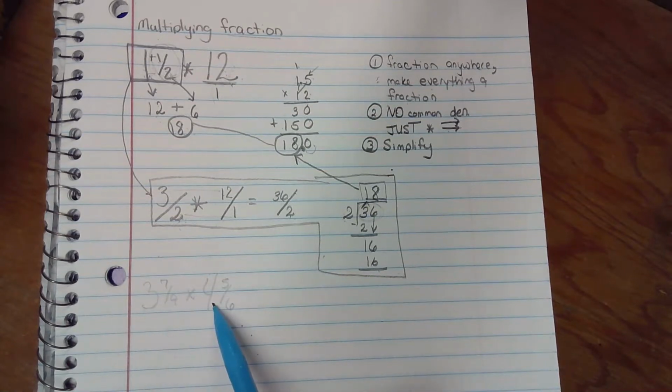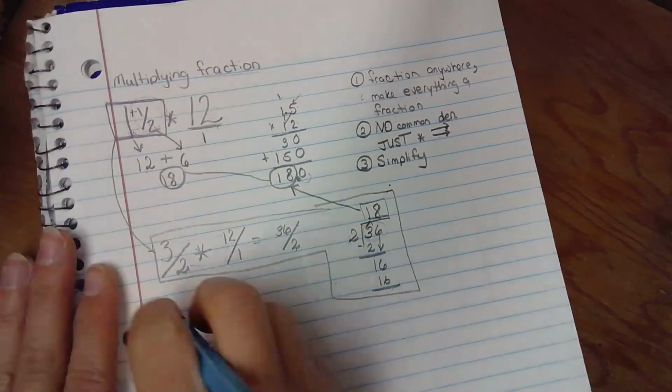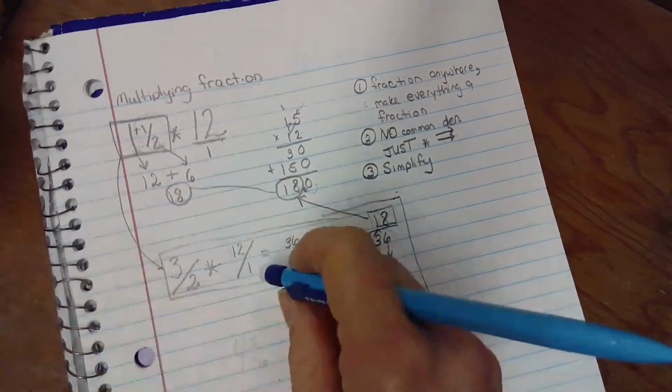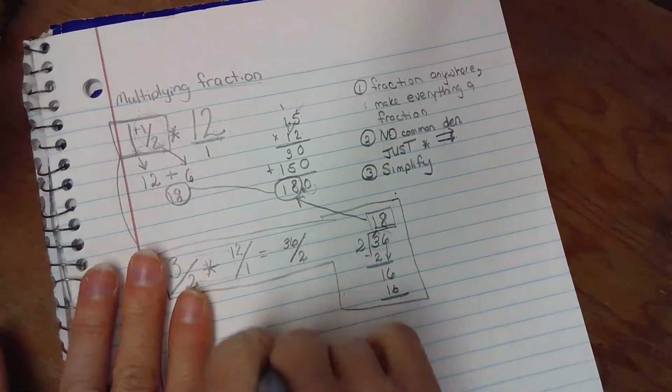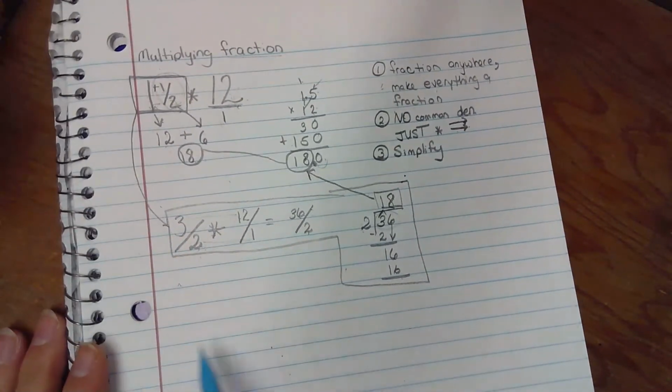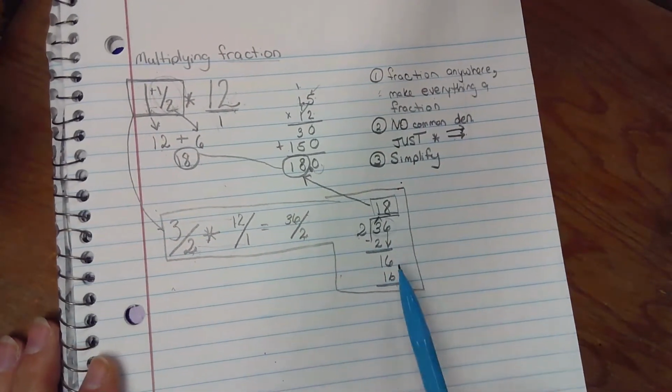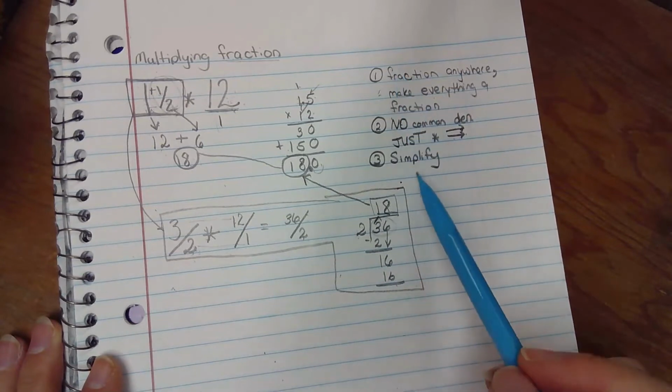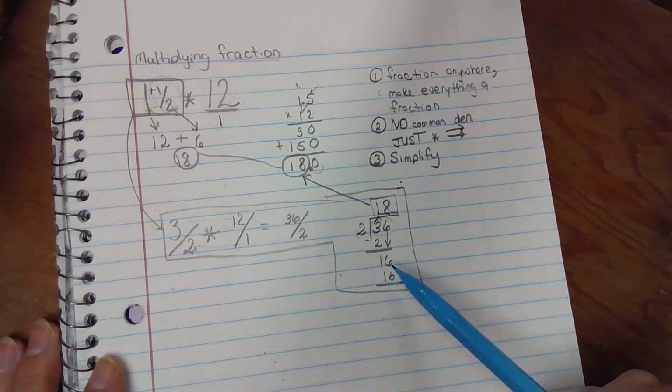Well, you could take 3 times 4, but you'd also have to take 3 times 5/6. You can take 4 times 3, but you'd also have to take 4 times 7/9. And then you would have to add all of those. Yeah, you don't want to do that. That is where just turning everything into fractions and multiplying straight across will make your life so much simpler.